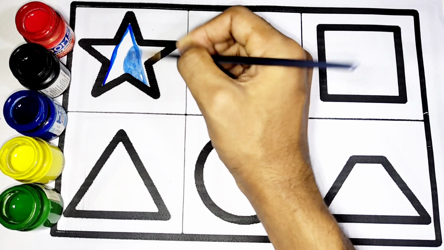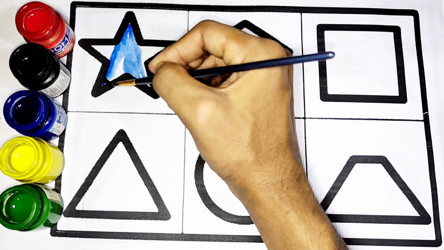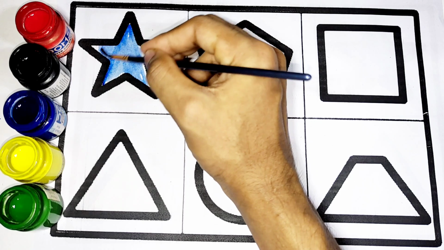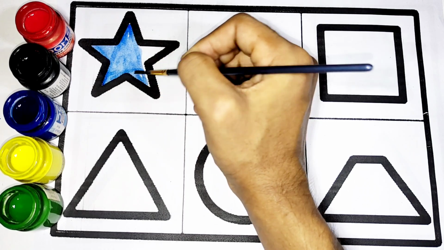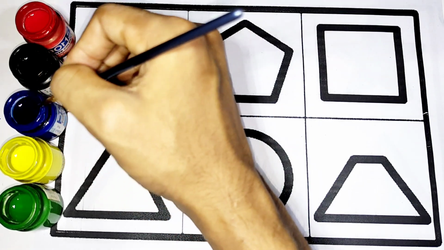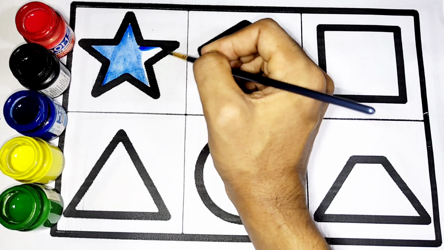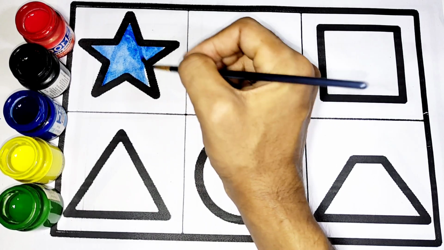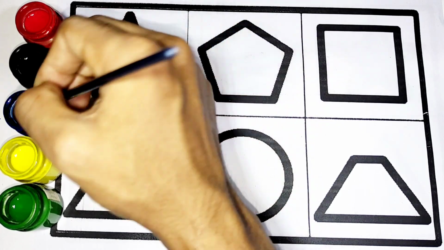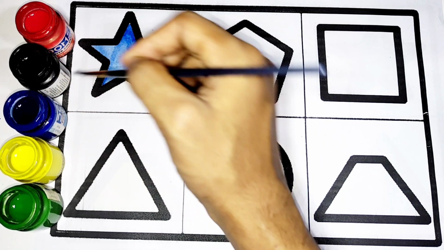The shape of star. Now we are using blue color. The next one is pentagon, the shape of pentagon.